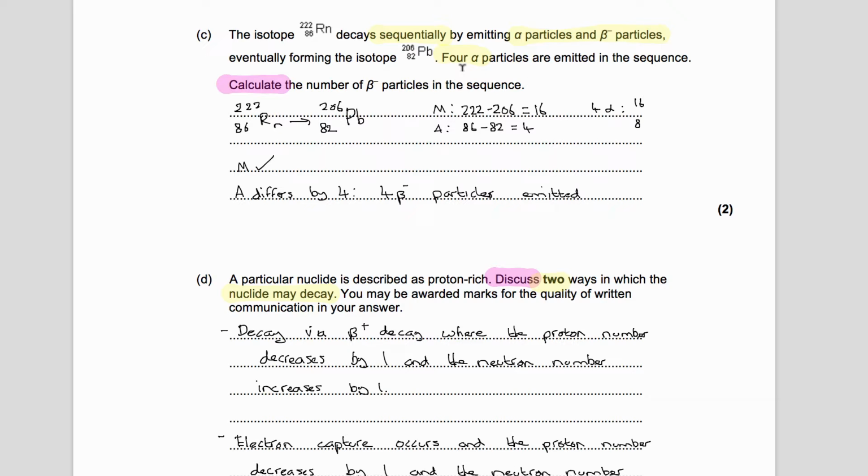So what could have happened? It could have gone, for example, alpha beta alpha, or it could have gone alpha beta alpha beta. So we're not entirely sure of the exact number of beta minus particles, but it should be somewhere in the region of about 4. It could be 3, 4, or 5.